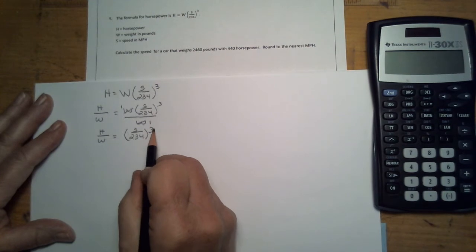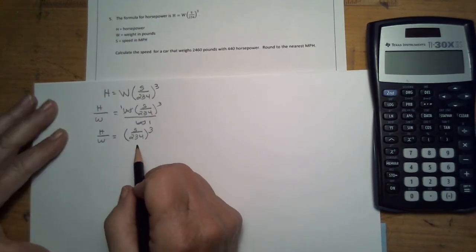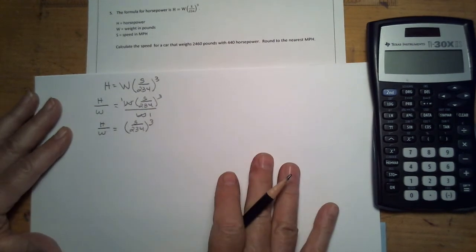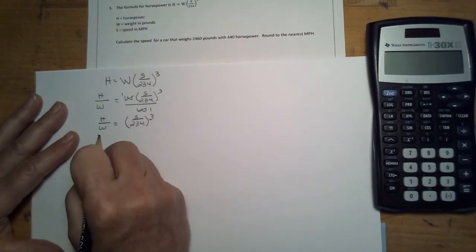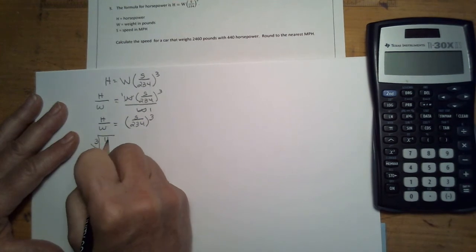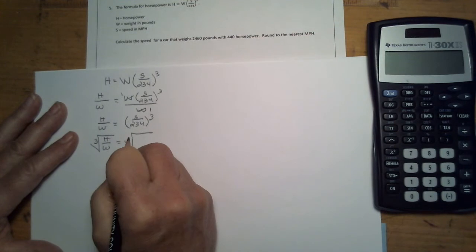The next thing is I want to get rid of that cube. And in order to do that, I have to do the opposite of cubing something, which is the cube root. So I'm going to be taking the cube root of both sides. Cube root of this side is equal to the cube root of this side.